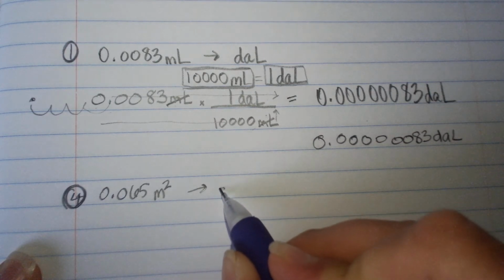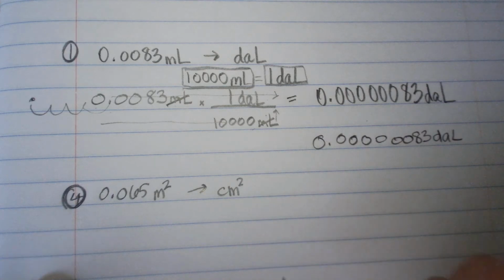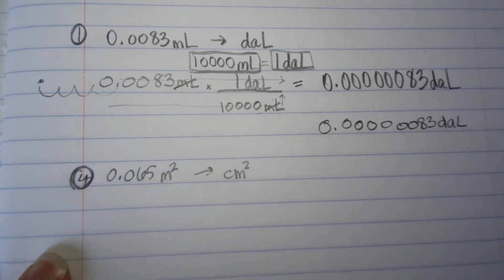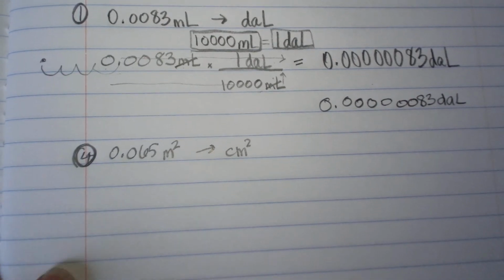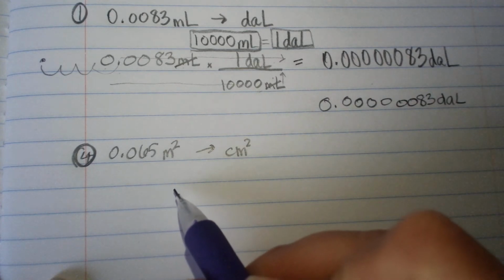So this one could potentially throw some people off as we're working through. This is still metric to metric, okay? But let's look at what we have to cancel when we're canceling our units.